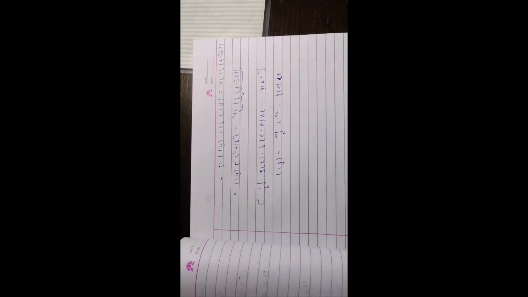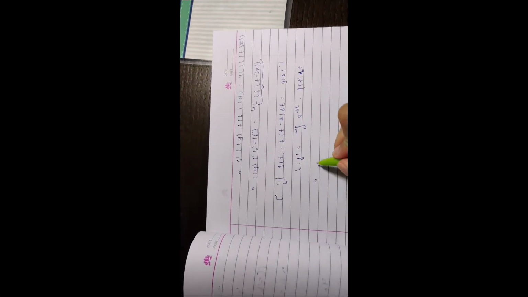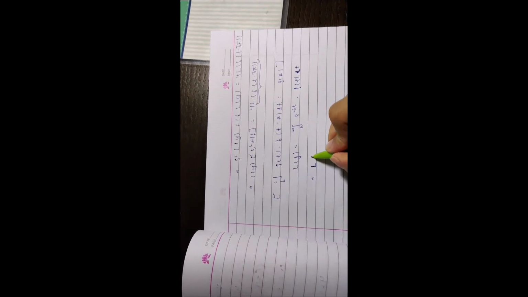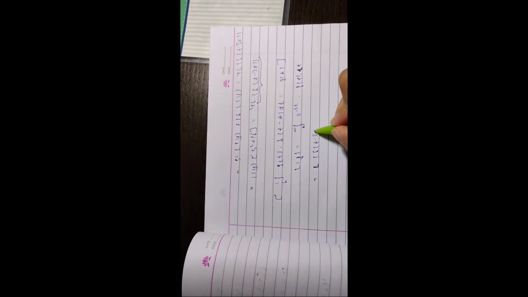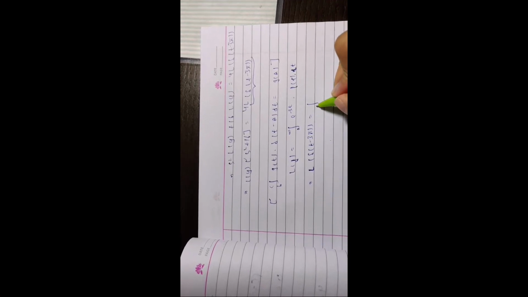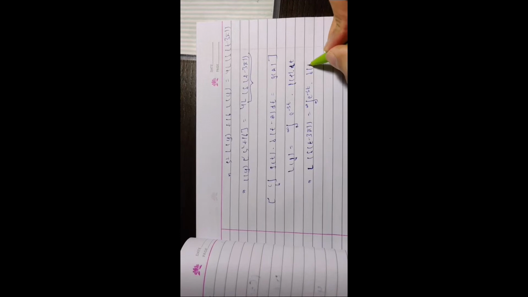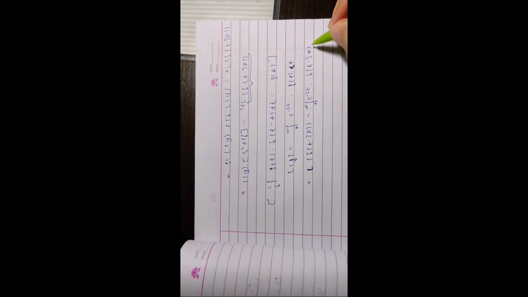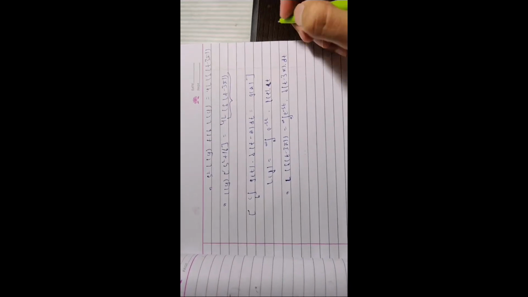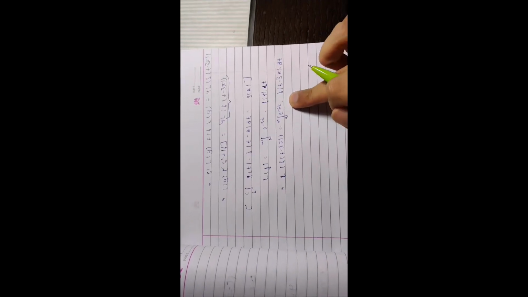Okay, so now we will use this and do the Laplacian of delta t minus 3 pi, which is equal to integral 0 to infinity e to the power minus st into delta t minus 3 pi into dt. Now we will solve this using this.